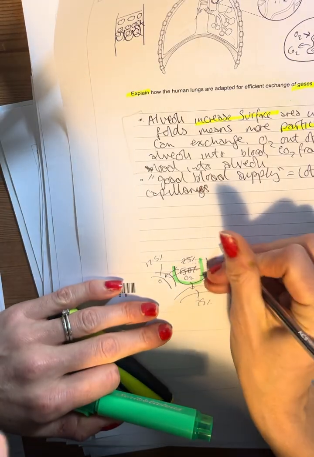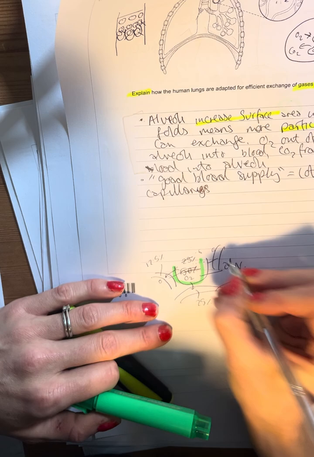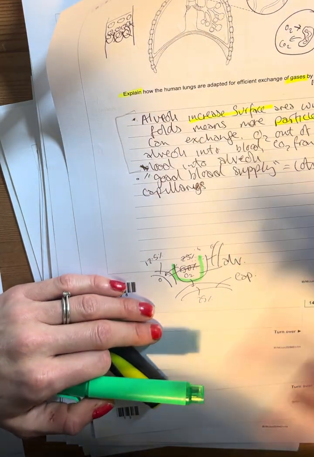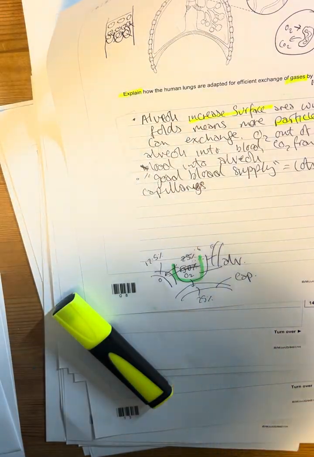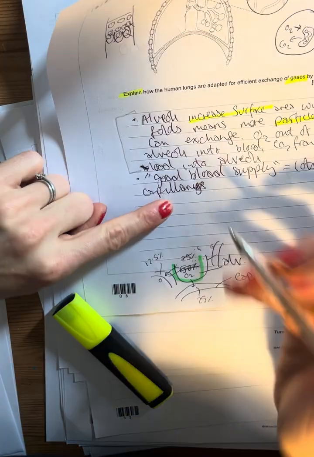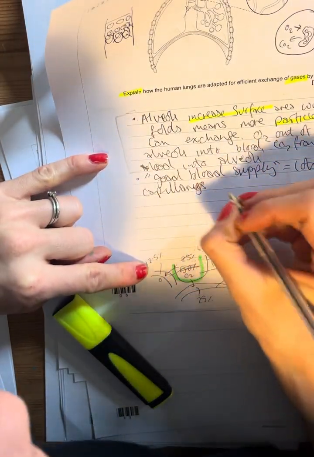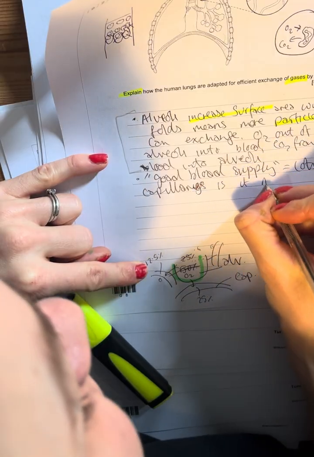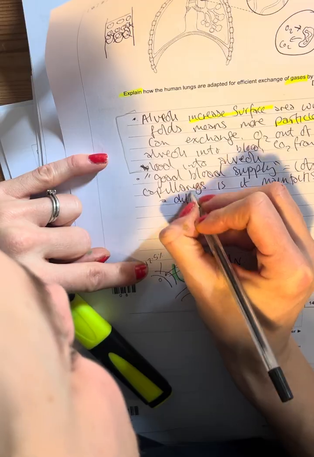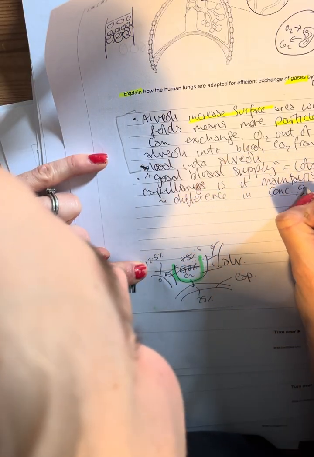And then if you get another capillary coming round, it's going to go from high to low, so then you're going to get to 6 and 6%. Basically, hopefully you can see here, the more capillaries you have, the more oxygen that's going to diffuse across, and obviously carbon dioxide that's going to diffuse back across as well. So good blood supply means lots of capillaries, and the way that you explain all of this is it maintains or keeps a difference in concentration gradient.